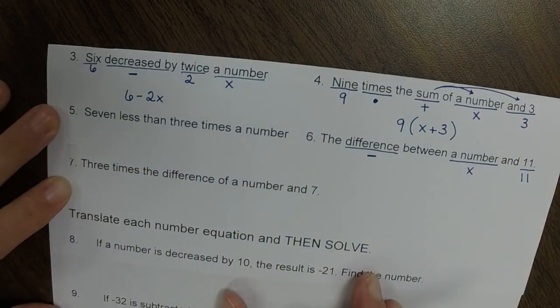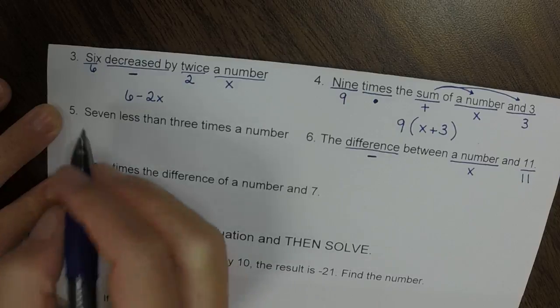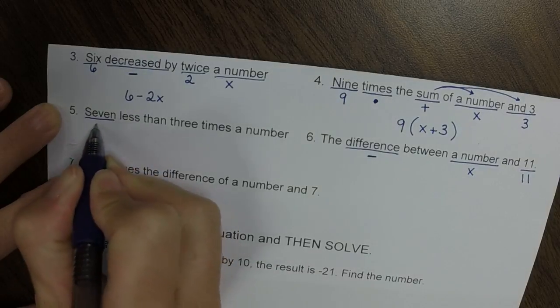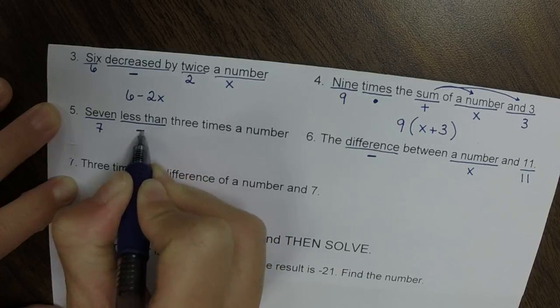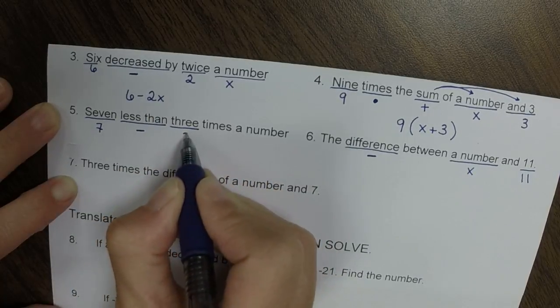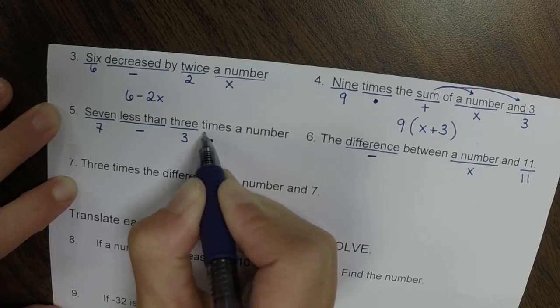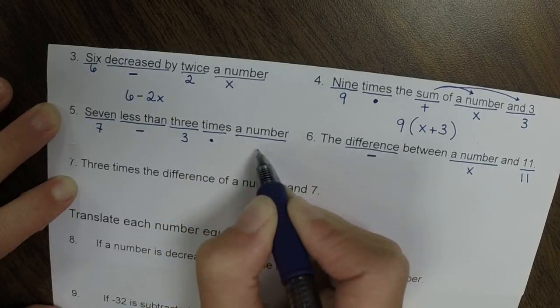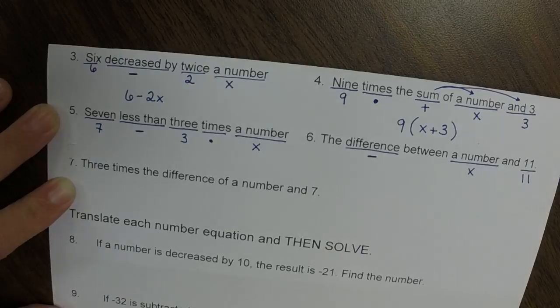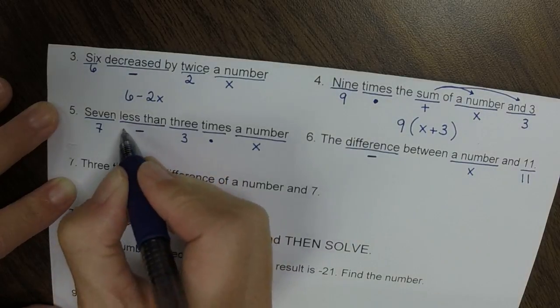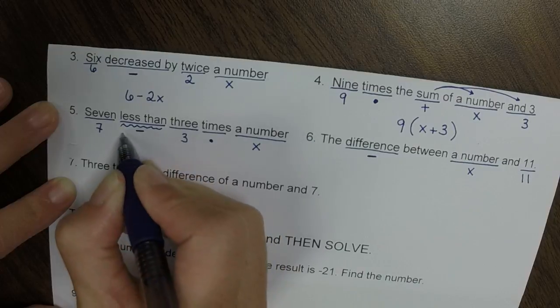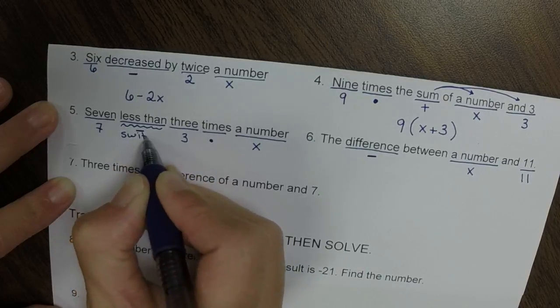All right, so let's go back to number 5. This says 7 less than, so less than would be subtract. Then we have 3 times, and then a number, which is our x. Now, this should be highlighted. Again, you should have already gone through. This less than should be highlighted. This is your switch word.